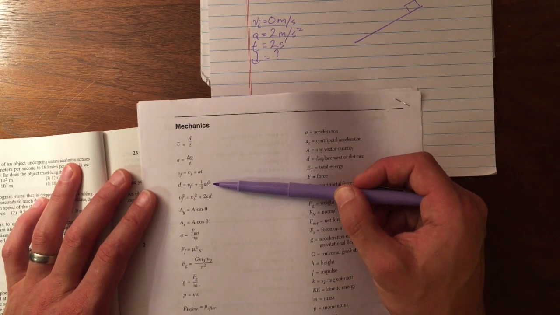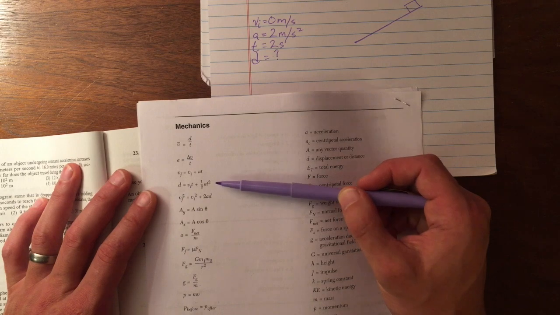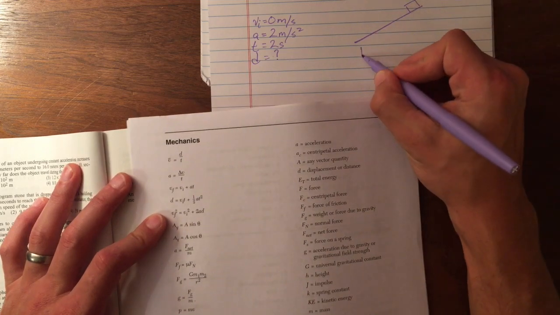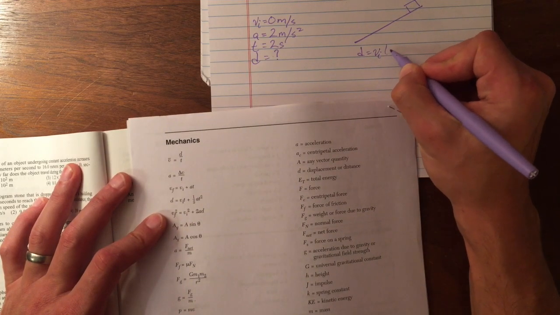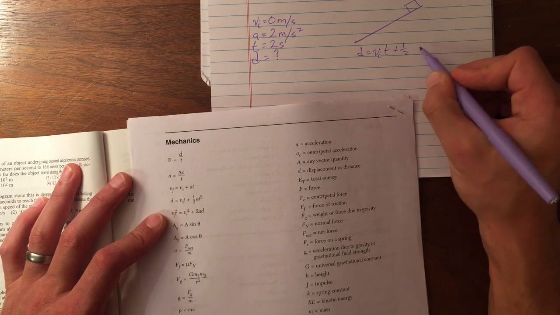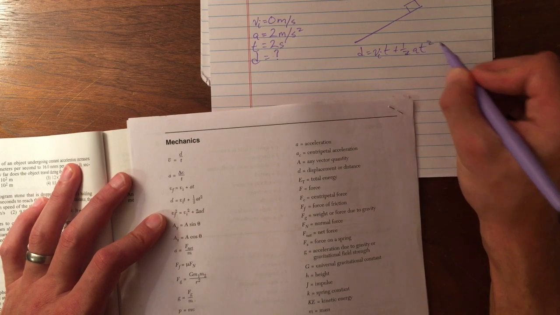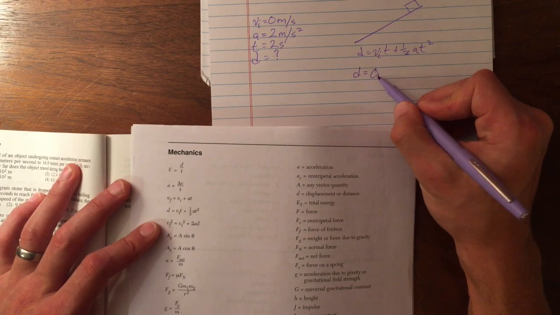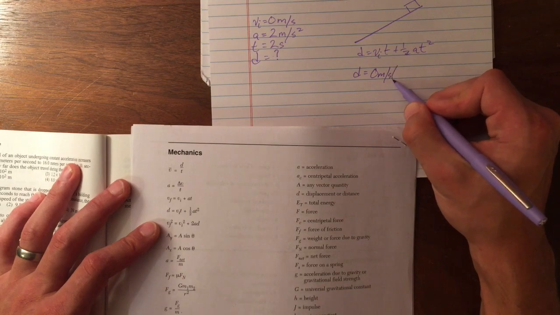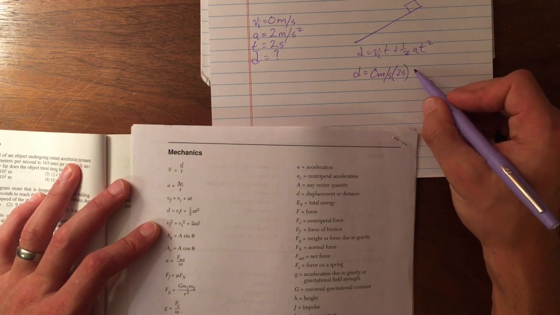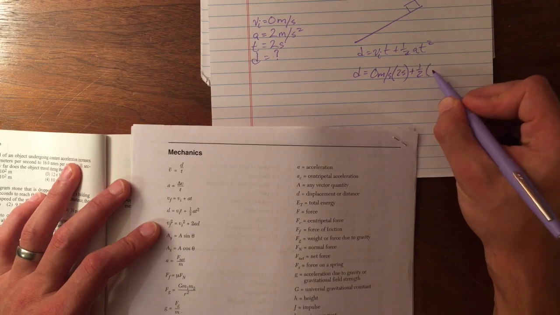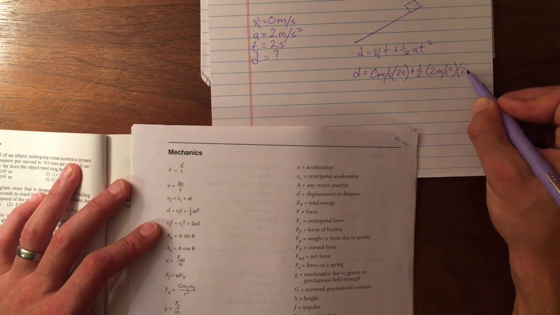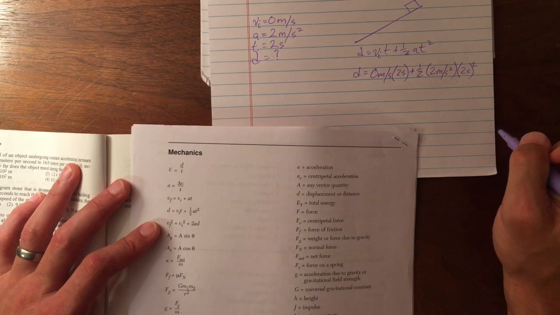So we're going to use this distance formula, the fourth formula on the back of our reference table. Let's write that down. Distance equals v initial t plus 1/2 at squared. We can plug in d equals 0 meters per second times 2 seconds plus 1/2 times 2 meters per second squared, times 2 seconds squared.